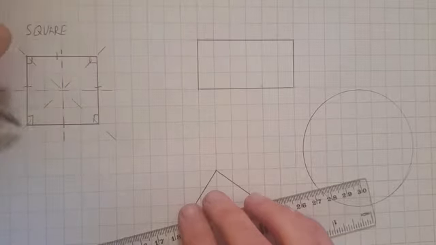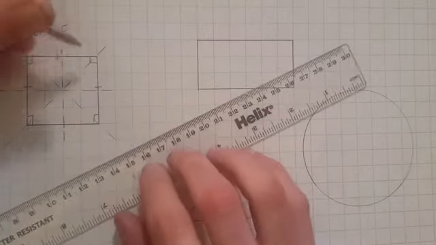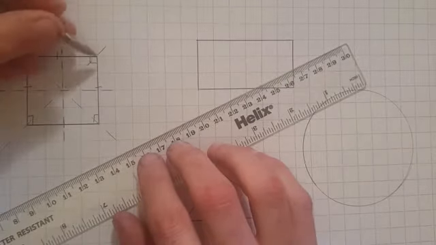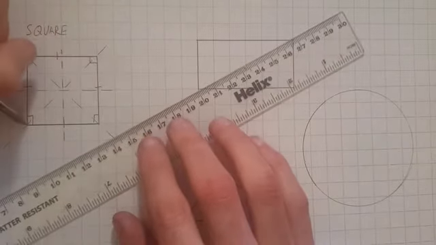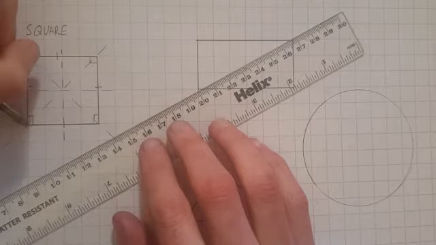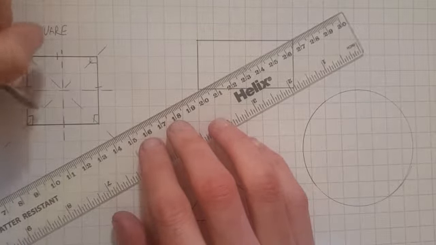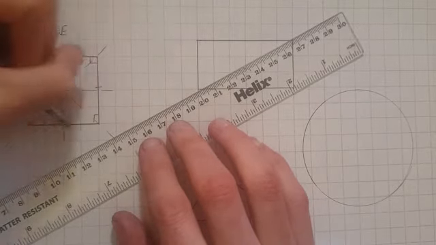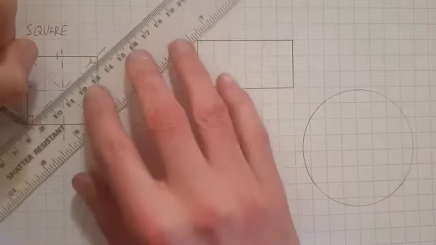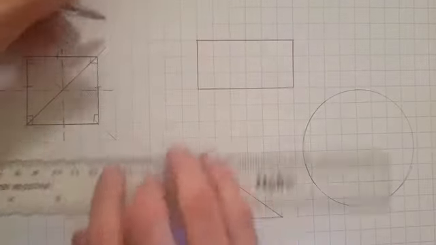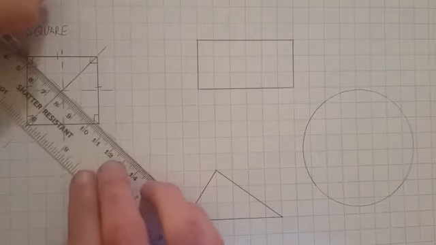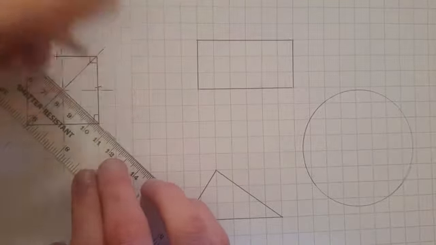When I said about diagonals, when we're talking about 2D shapes, a diagonal is just a line that goes from one corner or vertex to another corner, but not along one of the edges. So a square's got two diagonals here, both which are lines of symmetry.